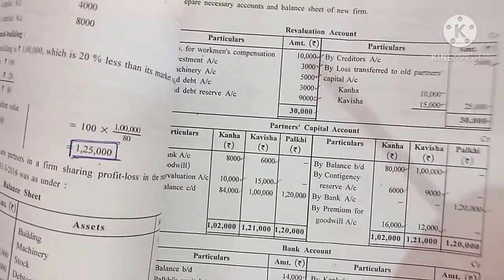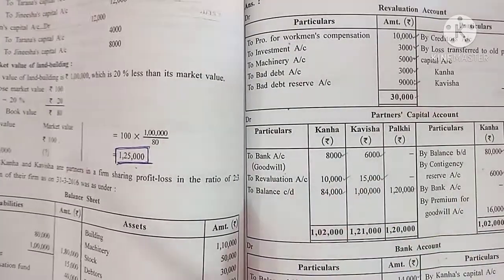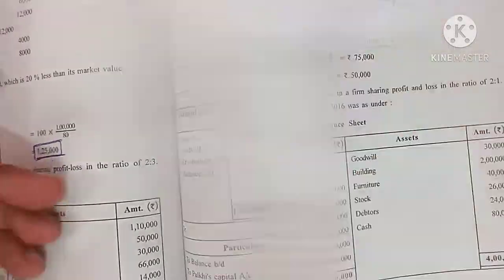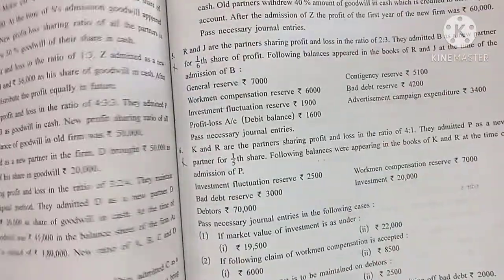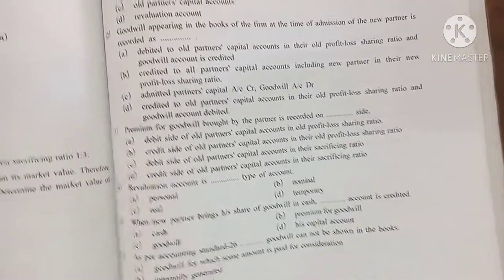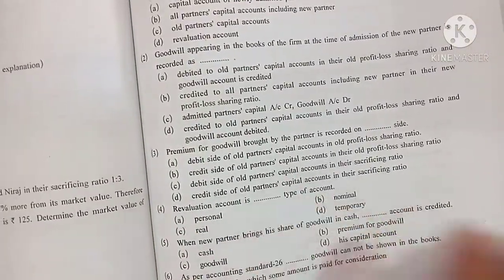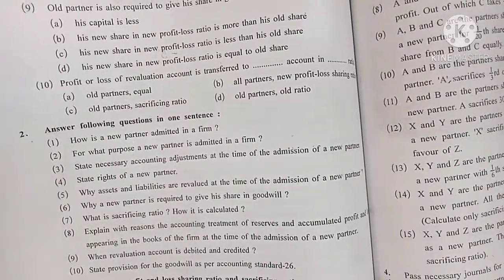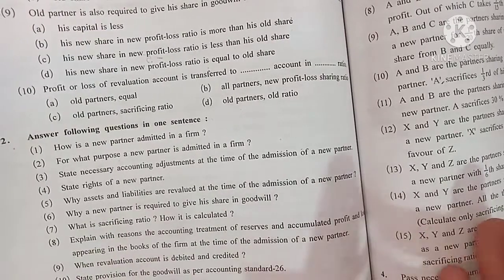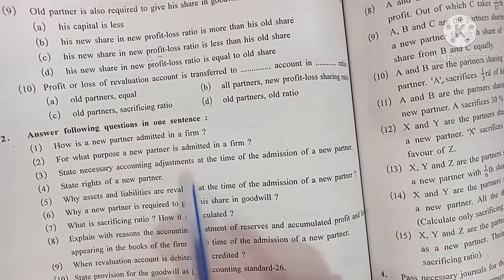In these chapters, the theoretical part, whatever I already told you, and the exercise questions given from page number 203 according to your textbook. Page number 203, whatever questions are given, the MCQs, you have a total of 10 MCQs. Go through all these 10 MCQs and answer them. The answers are already given in the back section.